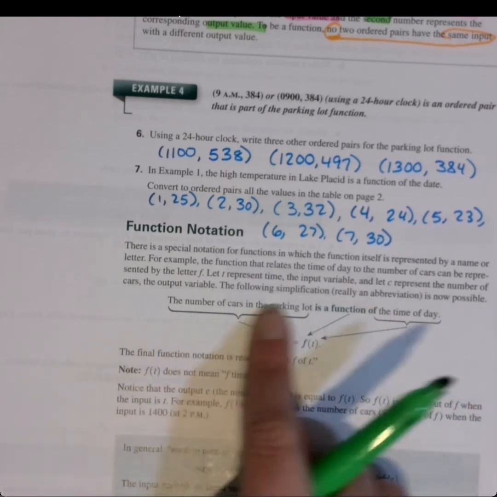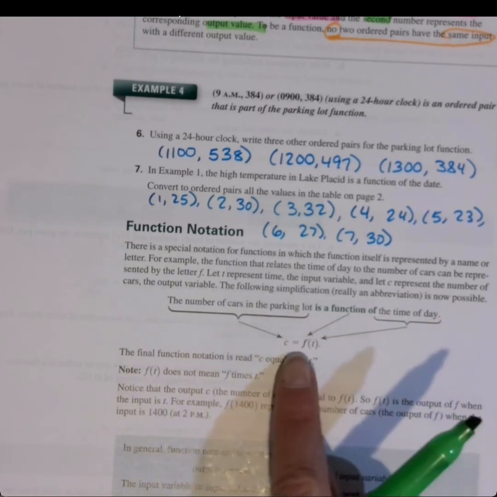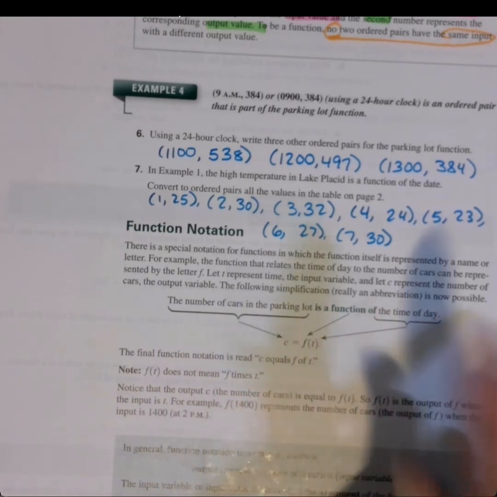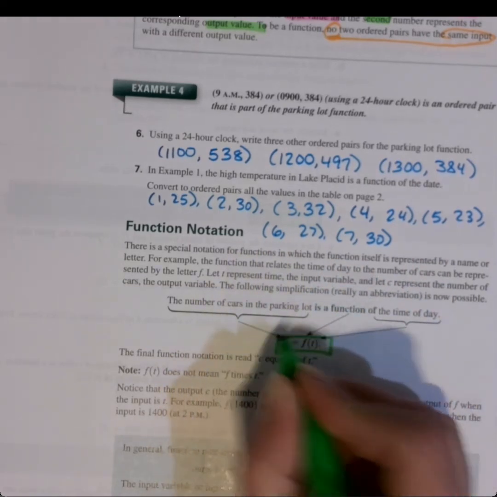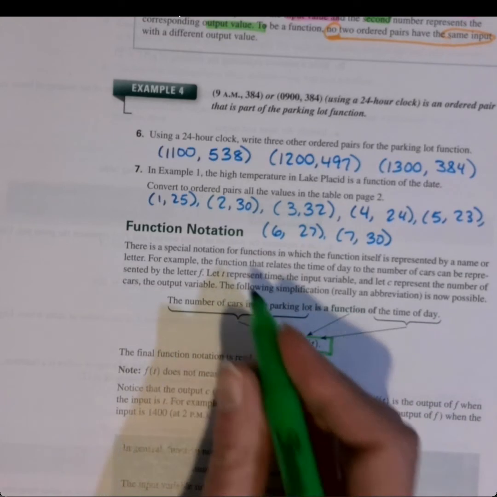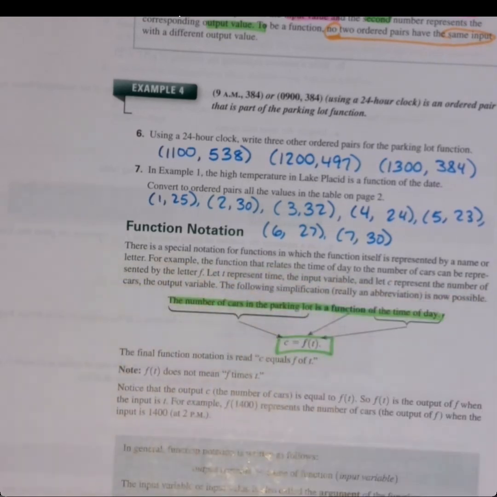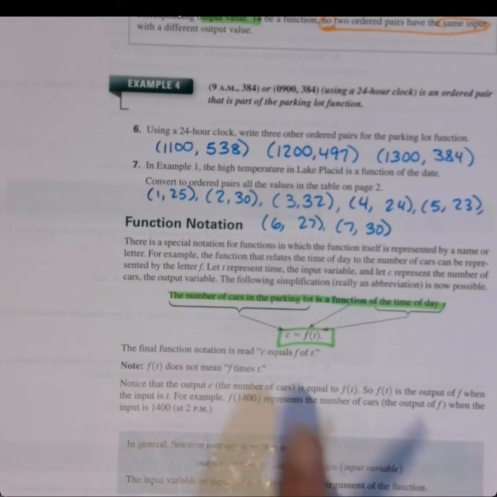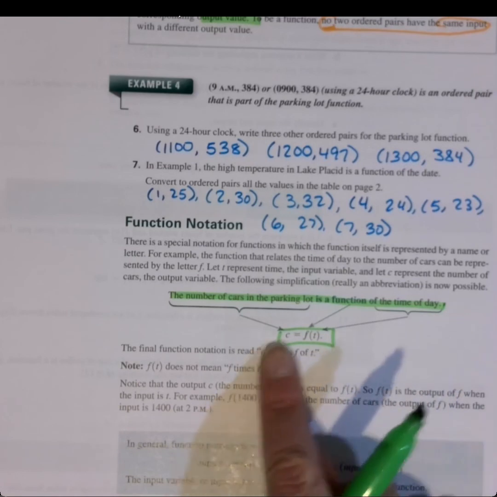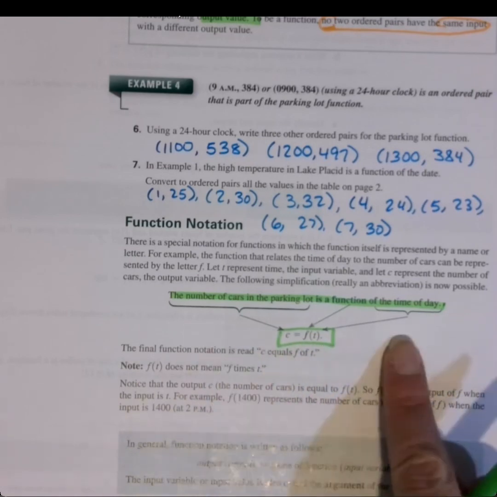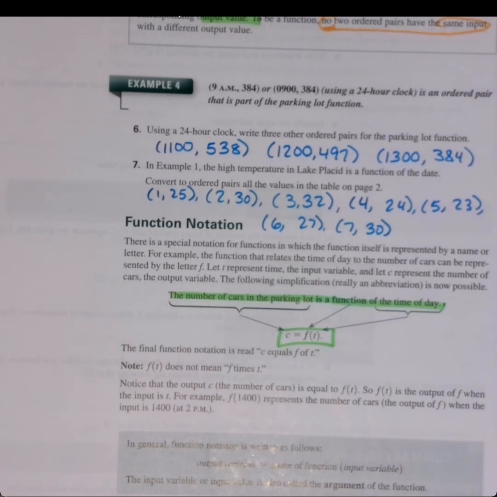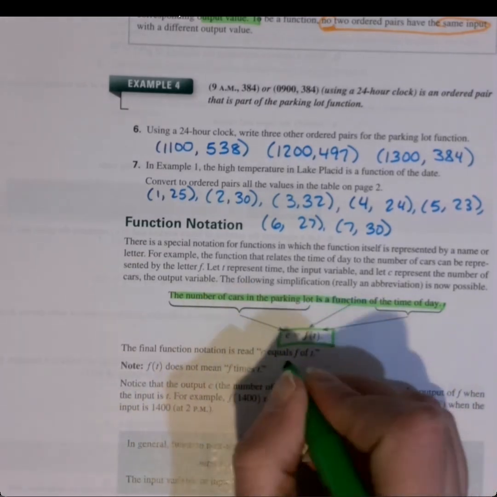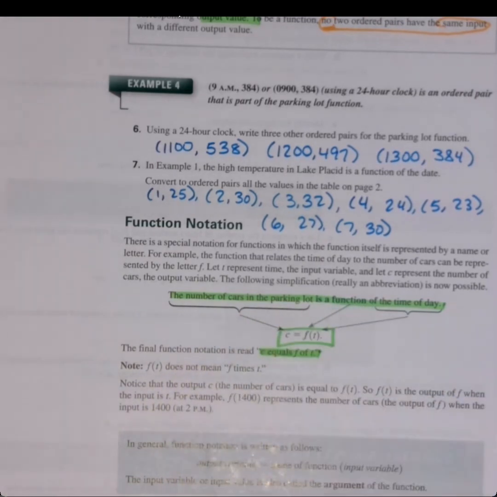So the number of cars in the parking lot is a function of, that's the equal sign, and the name of the function F, the time of the day. So this sentence right here, C equals F of T, says the same thing as this sentence up here. It's just our mathematical shorthand. The number of cars is a function of time. C is a function of T. Cars is a function of time. That's how I would read this. Okay, so again, the final thing is read is C equals F of T, meaning that the number of cars is a function of the time.